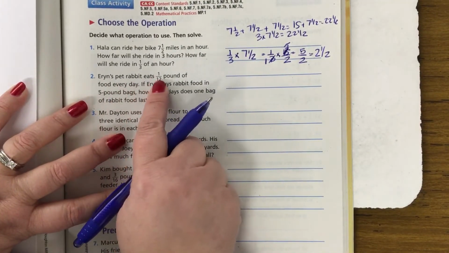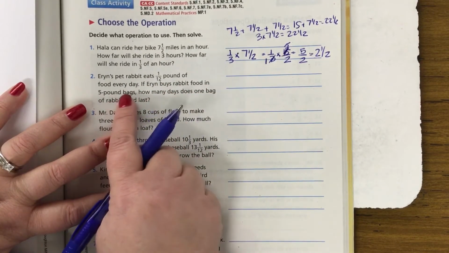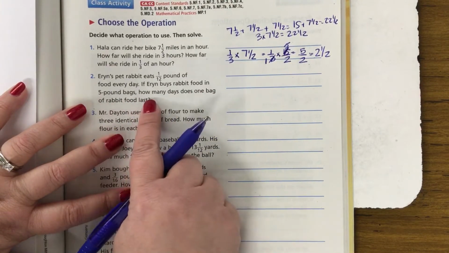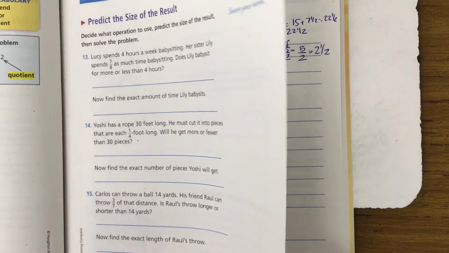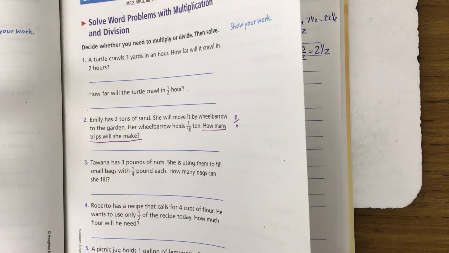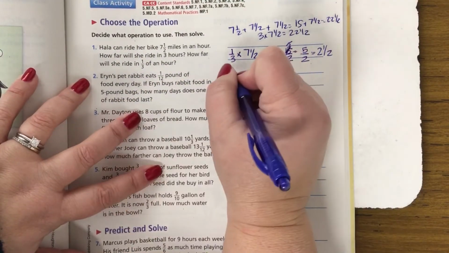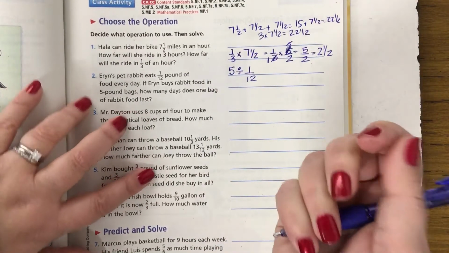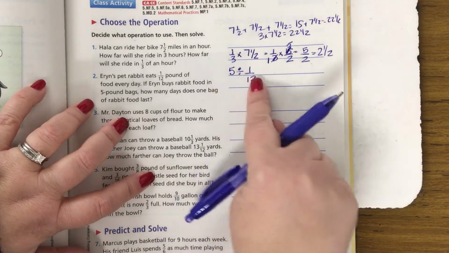Aaron's pet rabbit eats 1/12 pound of food every day. If Aaron buys rabbit food in 5-pound bags, how many days does one bag of rabbit food last? Okay, this is exactly like questions 2, 3, and 5 on page 97. So we're going to take that 5-pound bag and we're going to divide by 1/12. Remember, it's like the rice question where we scooped out 1/8 cups of rice. So that's what we're going to do.